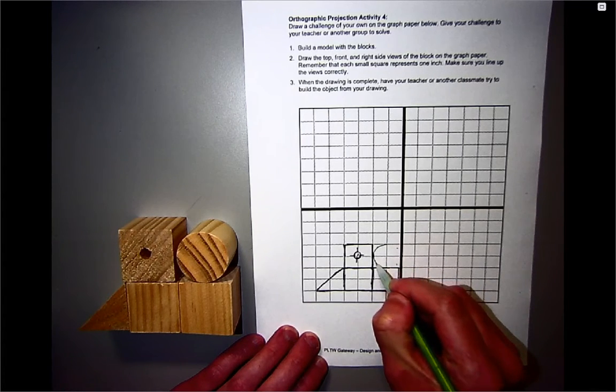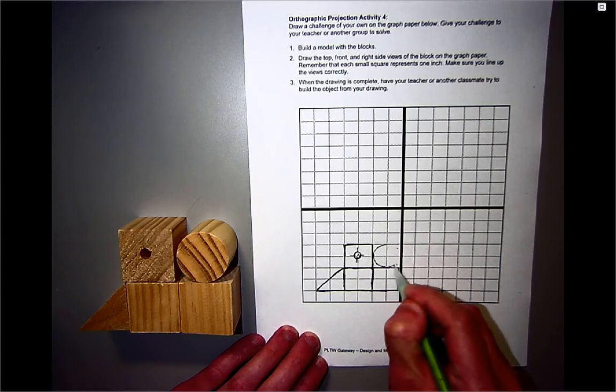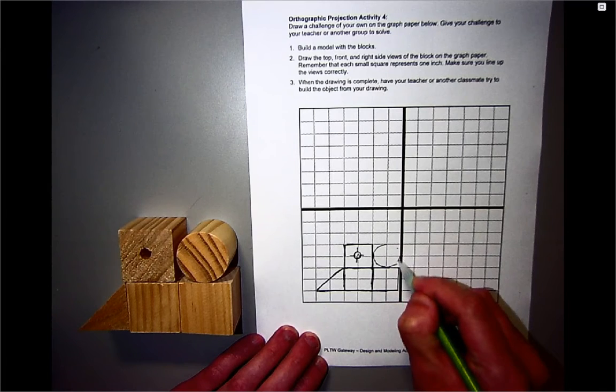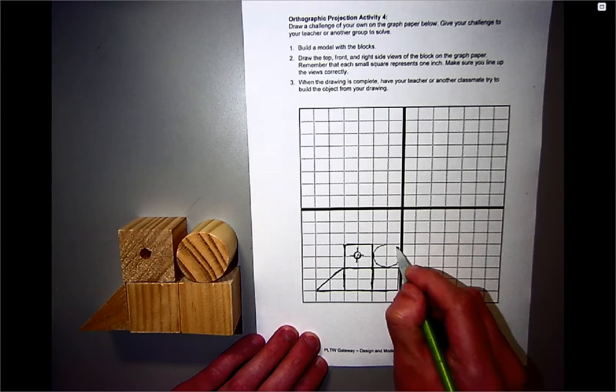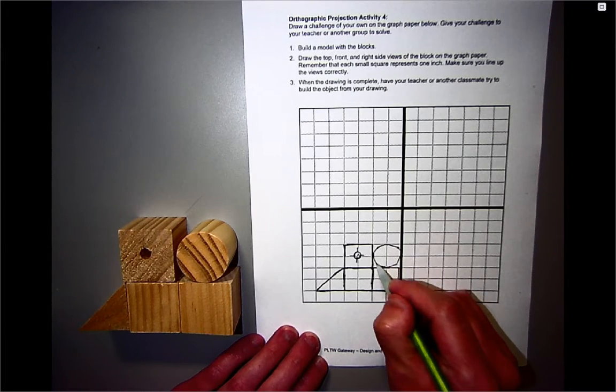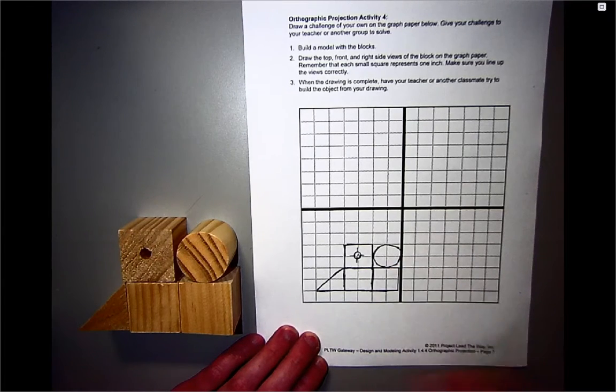And notice I put some dots in close to the corners so I can make those arcs touch and make a nice circle. So I've just drawn what I have on the table.